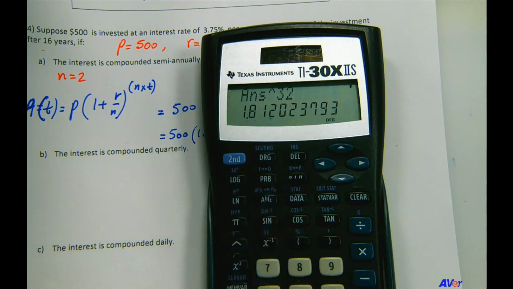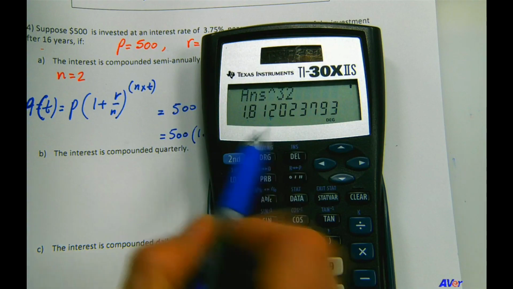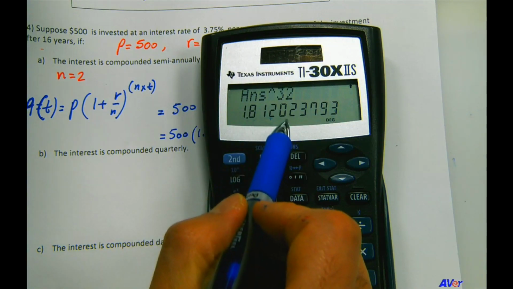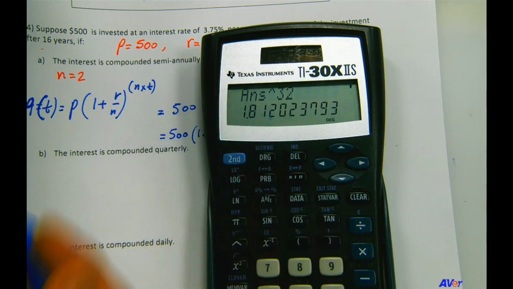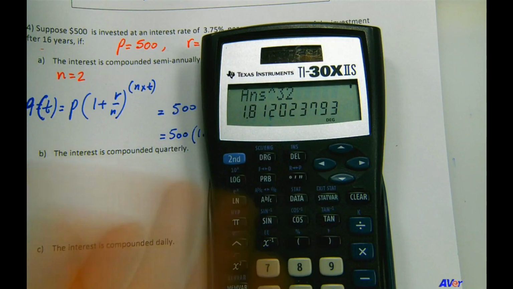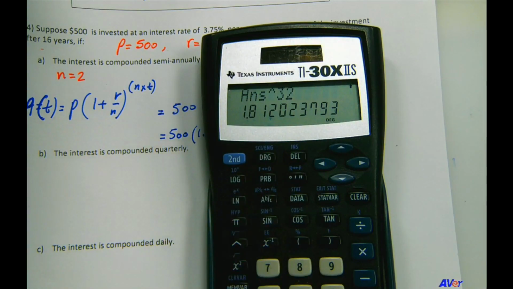We get 1.81202. When you deal with calculations involving exponential functions, always keep at the minimum 4 decimal places in the middle of your calculations. I mean, this is about dollars and cents, right? So when I get to the end of the problem, I'm going to round to 2 decimal places because it represents the cents in the amount.